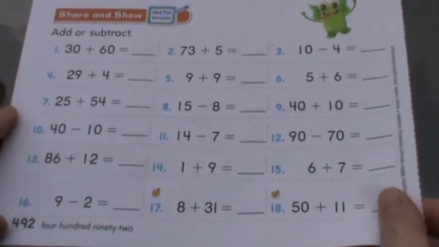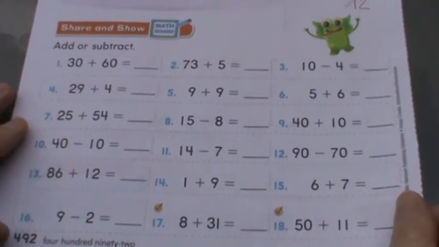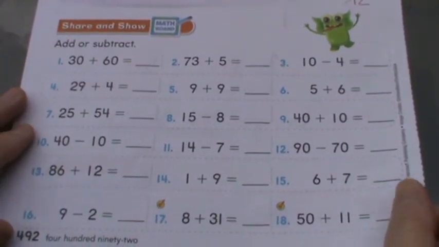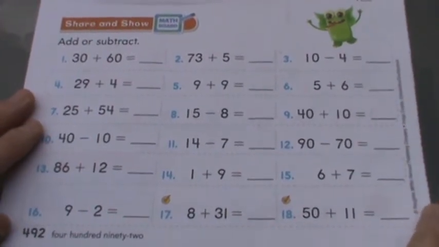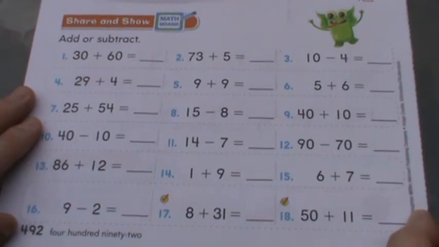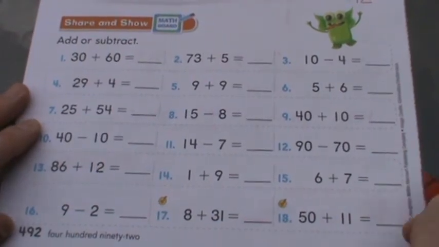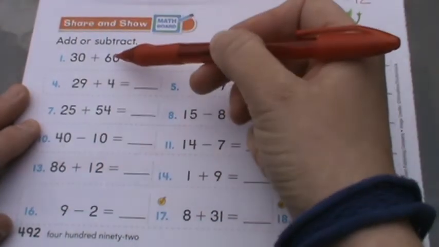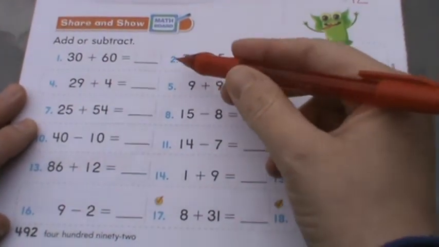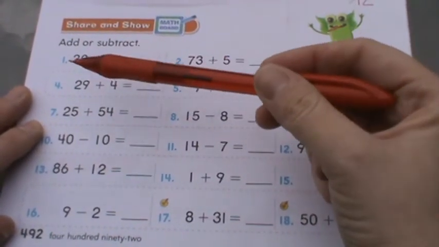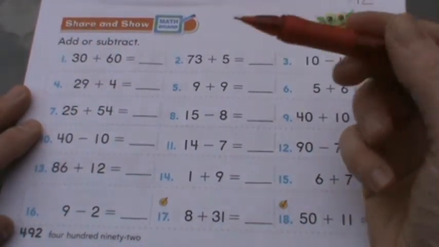So, on this paper, I want your child, you can help, but I want your child to try to solve these as they can. If you need a scrap sheet of paper, feel free to give them a sheet of paper to draw out these pictures or to write them vertically. That would be perfectly fine, but find those patterns that you know to help you.